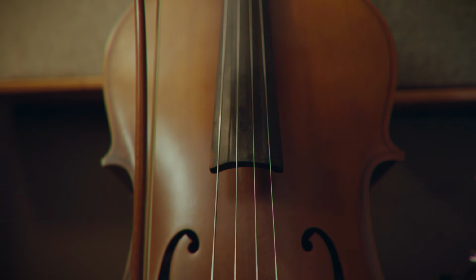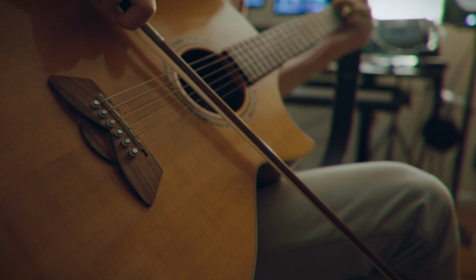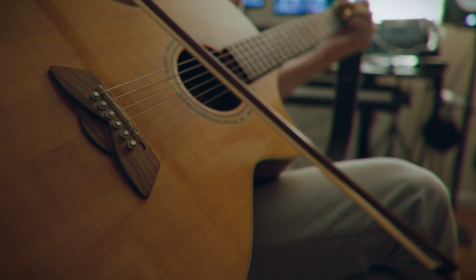Now, the rub with all of these different techniques, and something you maybe have discovered if you've grabbed a cello bow and dragged it across an acoustic guitar, is that it's fun for a little bit, and then it turns into a gimmick. And that's partly because you lose playability.